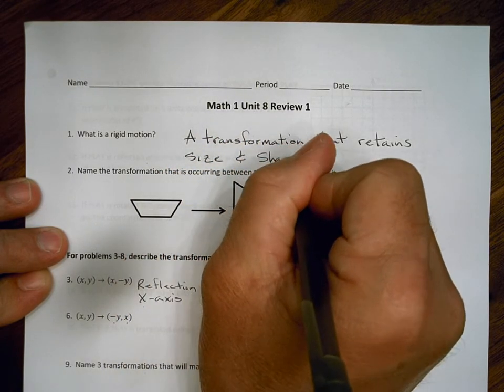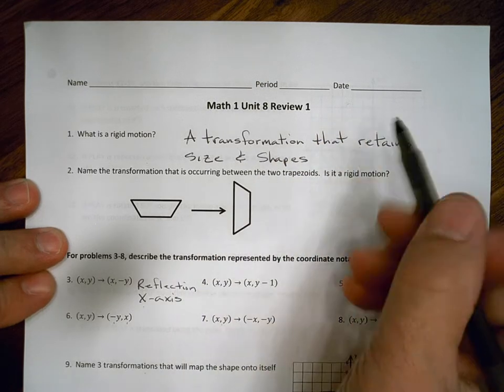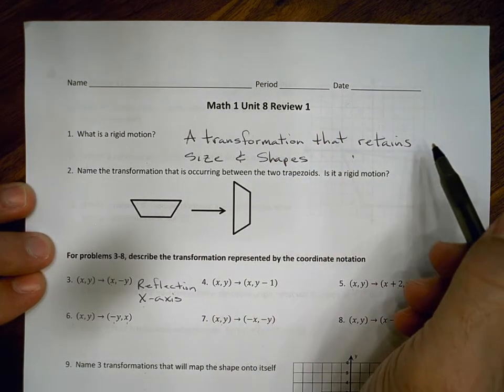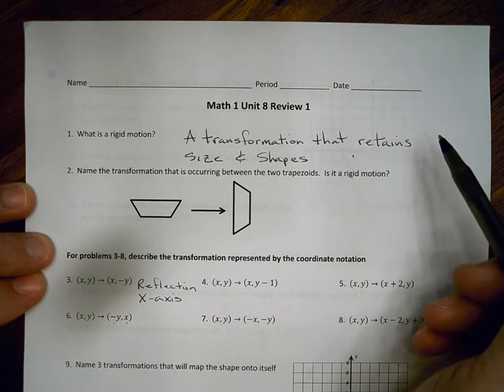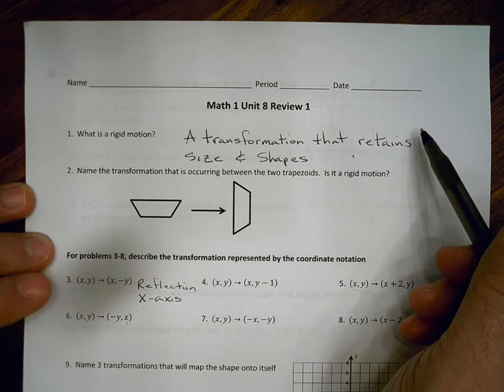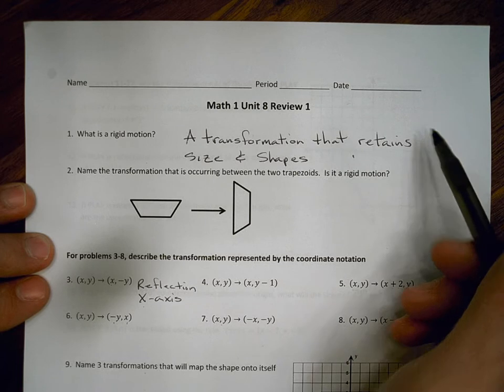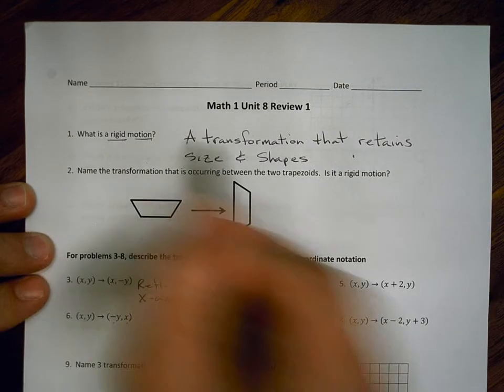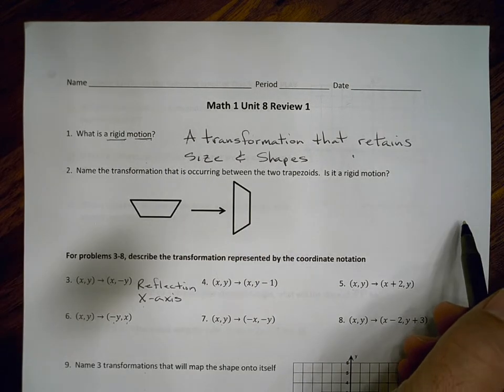Okay, and the three transformations we're going to be studying: translation, which is a slide, rotation, and reflection, which is a flip. Those three transformations all retain size and shape. They are all rigid motion, retain size and shape.